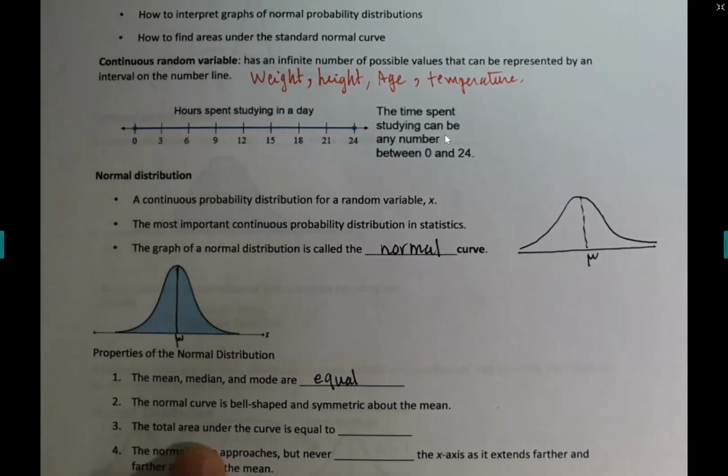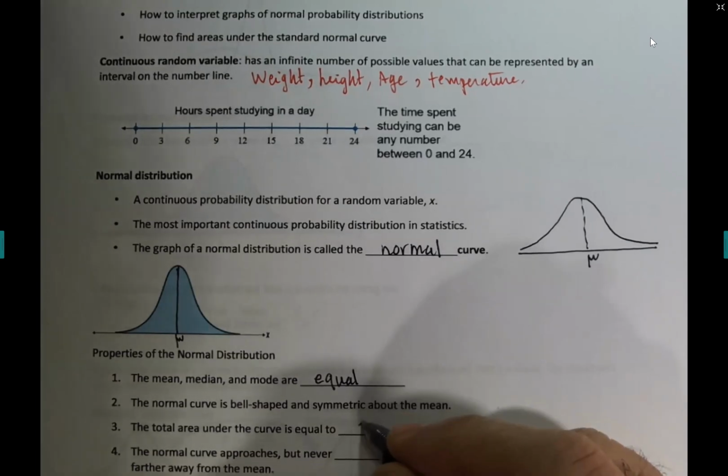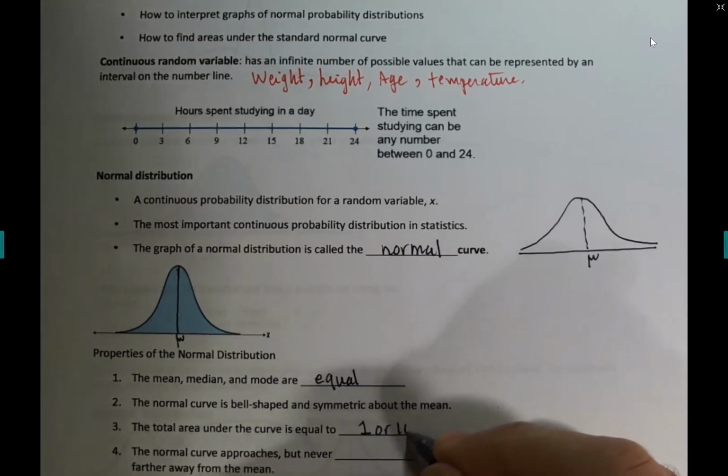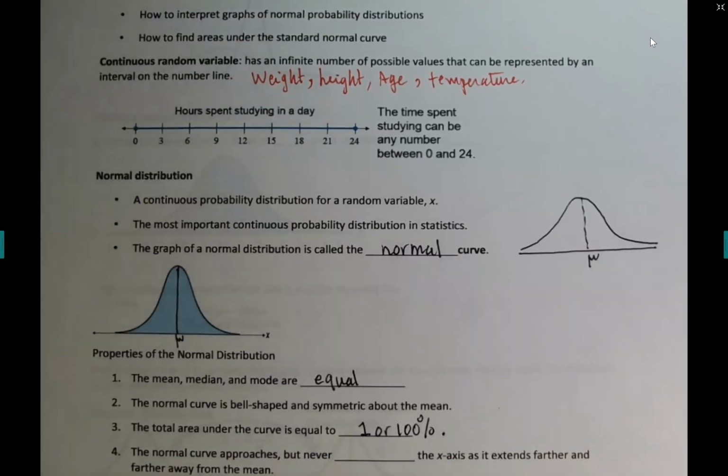The total area under the curve is equal to what? Remember, area means a probability, so the sum of all probabilities cannot exceed, let's see what we have here, 1. Very good. You can never have the sum of probabilities exceed 1. It's 1.